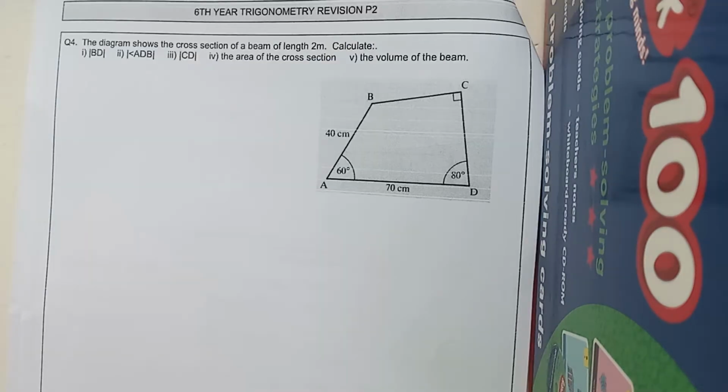Moving on to question 4 then. So I do have a diagram in this case, and I've got 5 things that I want to find. I want to find a side, an angle, a side, an area, and a volume. Note in part 1 that that line BD does not exist as part of the diagram, so that's the first thing I should do is draw that in.